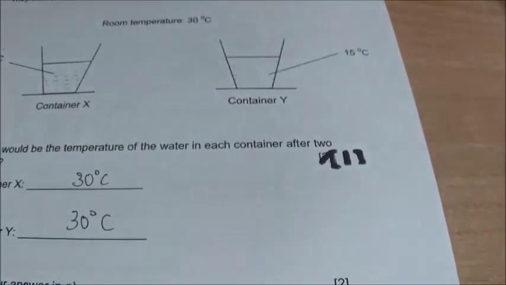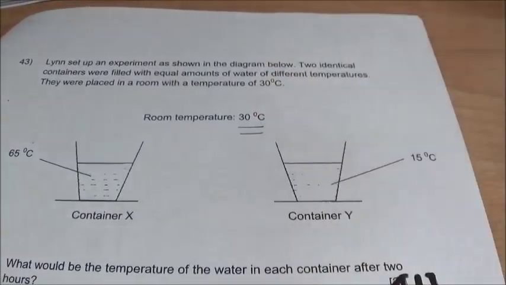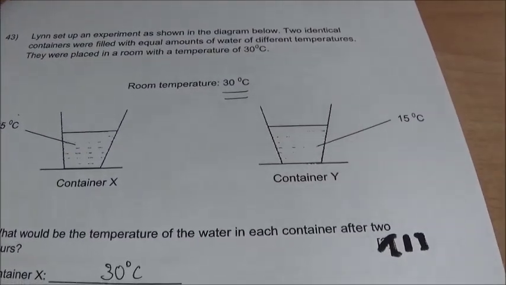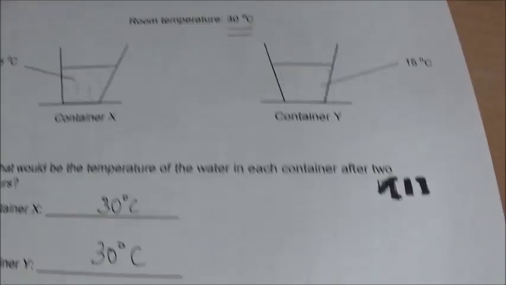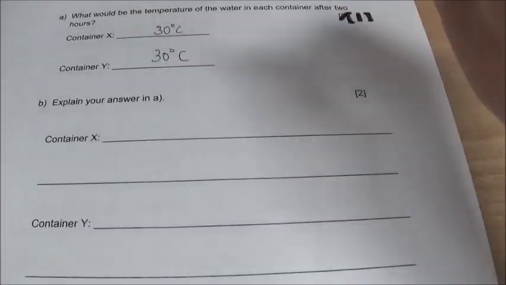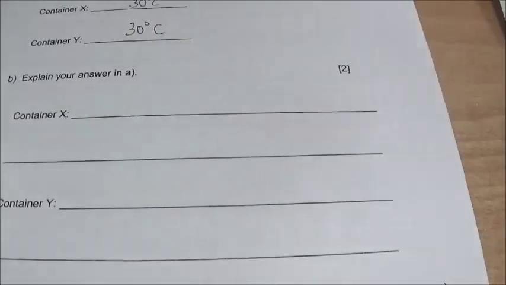Why? Because after 2 hours, they will actually lose heat to the surrounding air or gain heat, and it will become the room temperature, which is 30 degrees. Explain your answer in A for X. Obviously X loses heat to the surrounding because it goes from 65 degrees to 30.